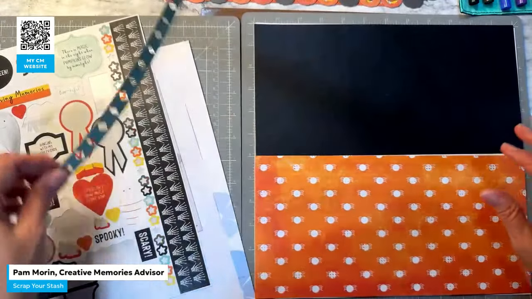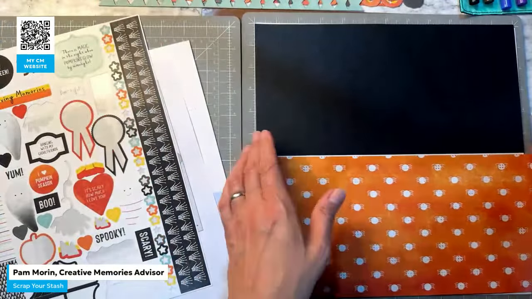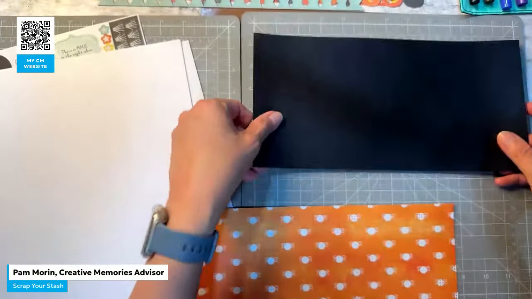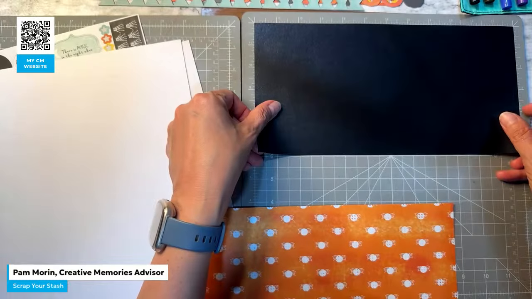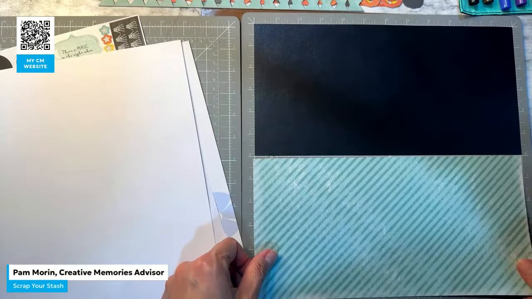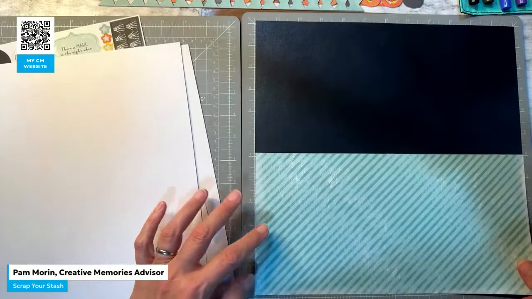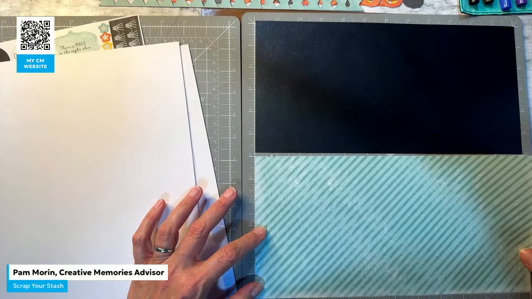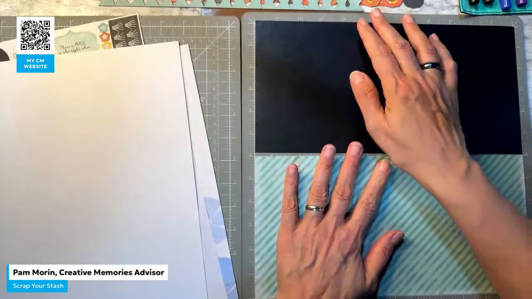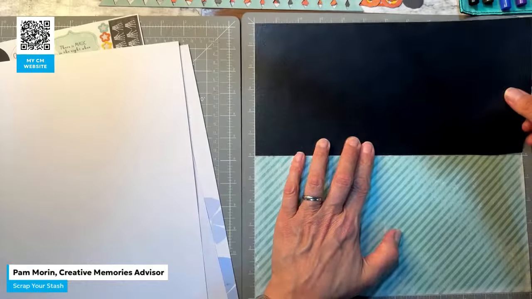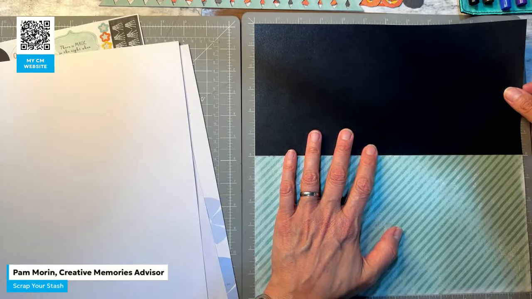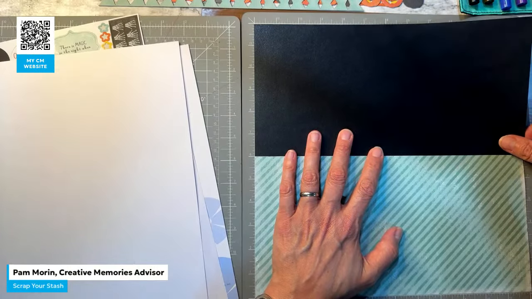And what we would do is we would turn this over. Oh, I guess I didn't have to turn the black over. It's the same on both sides. Turn this piece over. Just make sure you have them lined up at the 6-inch, on the 12 by 12 square on your mat, so that the end result will be a 12 by 12 layout.